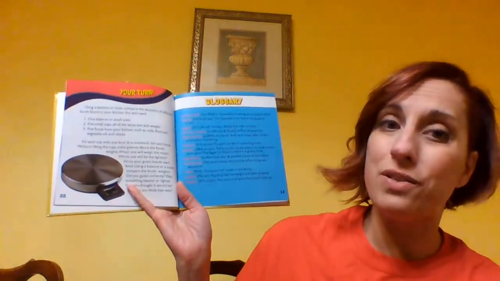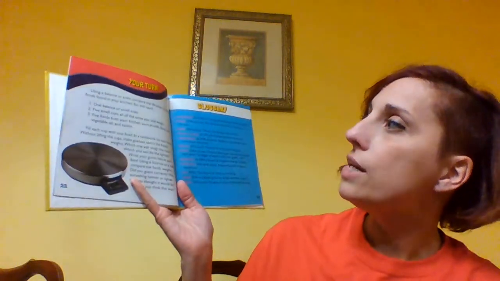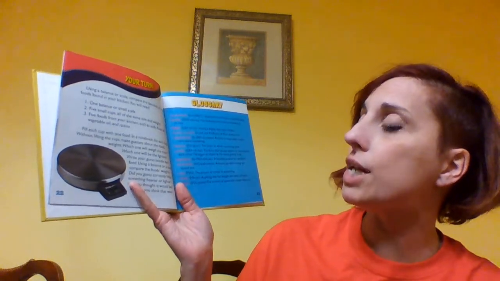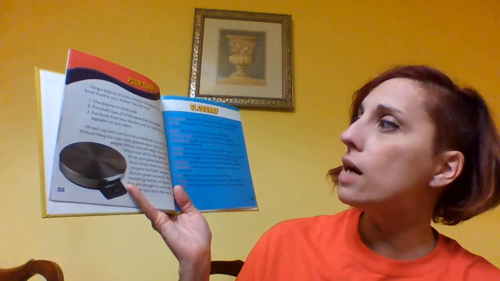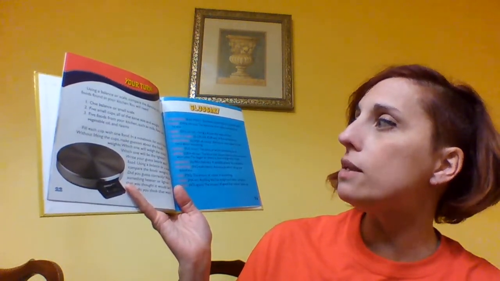So it says your turn. If you happen to have a scale at home, you could try this out. It says, using a balance or scale, compare the densities of different foods found in your kitchen. You will need one balance or small scale, 5 small cups, all of the same size and height, 5 foods from your kitchen, such as milk, flour, salt, vegetable oil, and raisins.